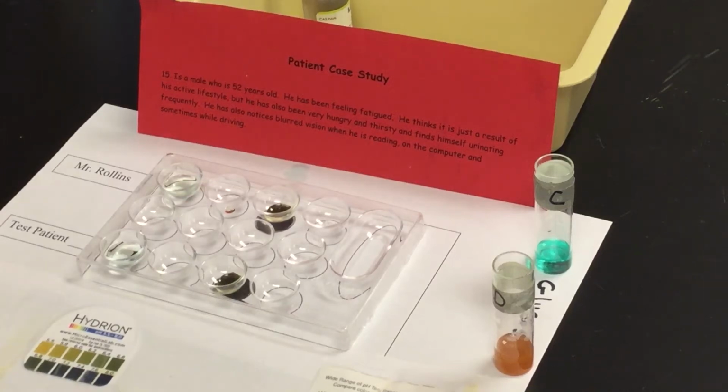This is for patient case study number 15. On the red card, you see your little scenario for that particular patient. It's a male who's 52 years old. You guys will go through, read the rest of it, and summarize in your own words, being that technician or nurse practitioner, some ideas about this particular patient. Why is he in to see you? What are his symptoms? But make sure you put it in your own words.